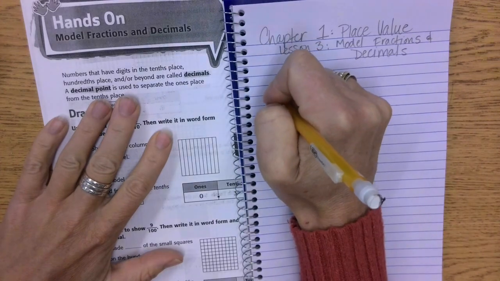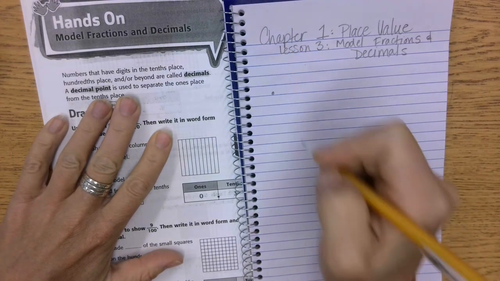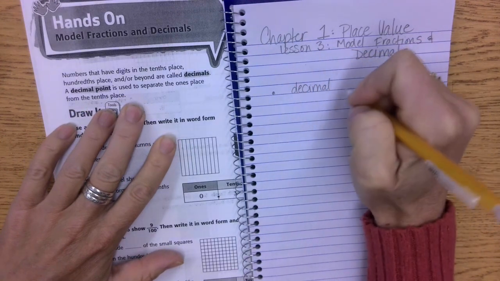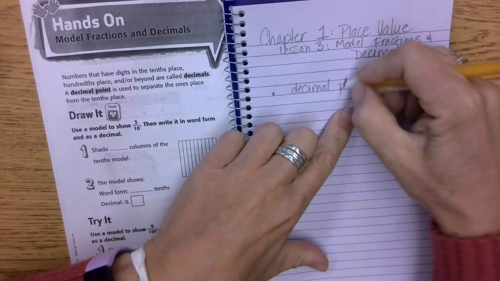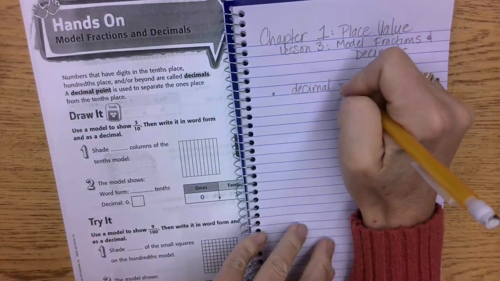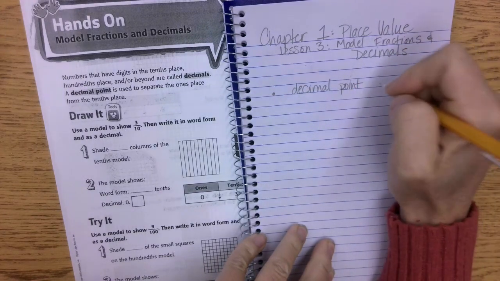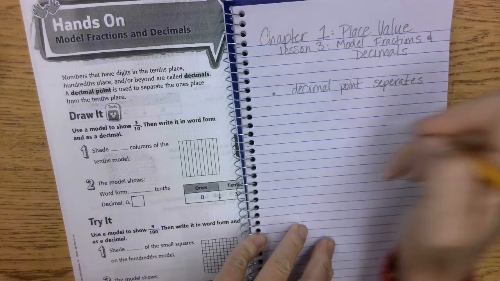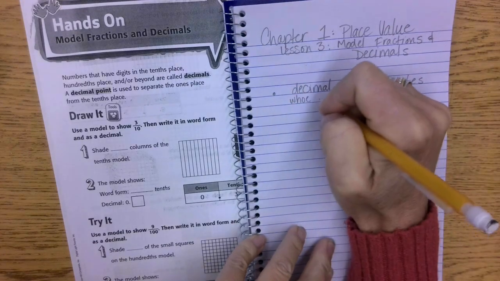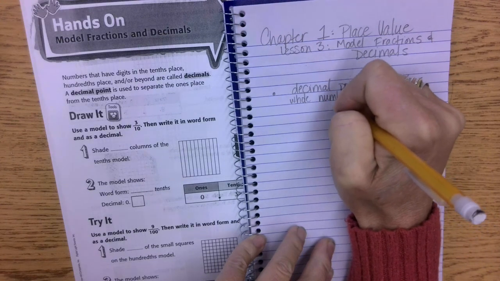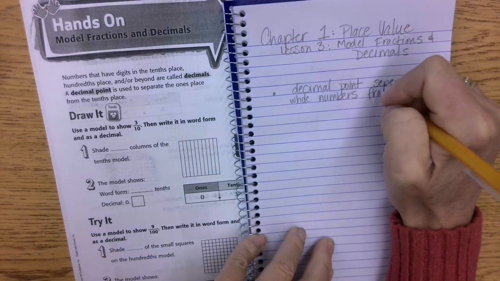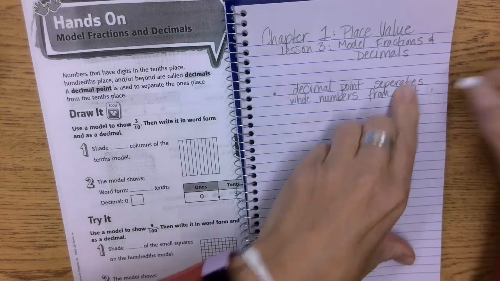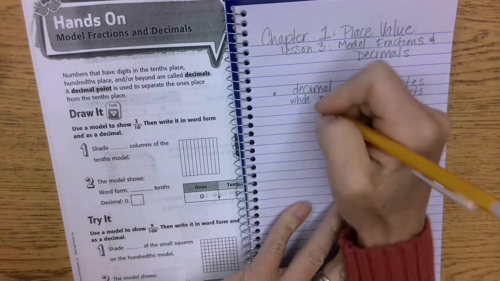So the little dot that goes at the bottom of a line like this is a decimal point. A decimal point, actually I'm going to write this out, decimal point separates whole numbers from pieces of numbers. Whole numbers from parts of numbers.